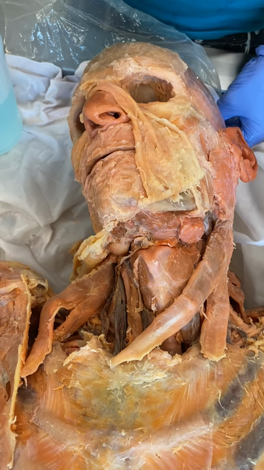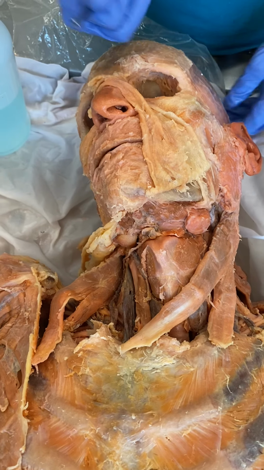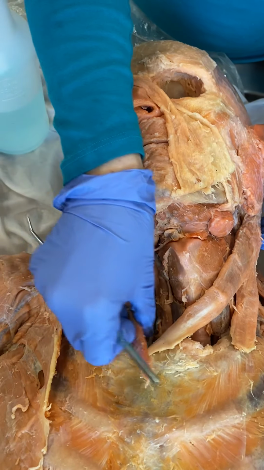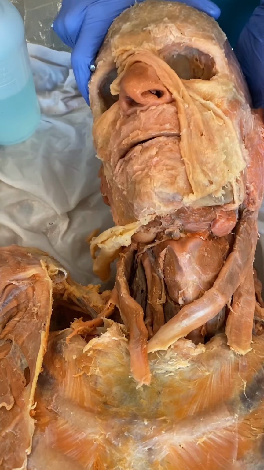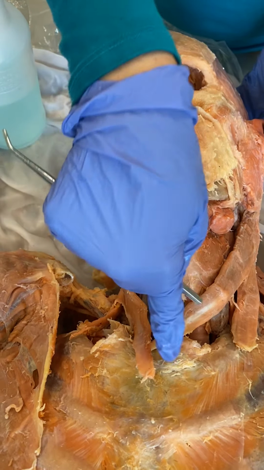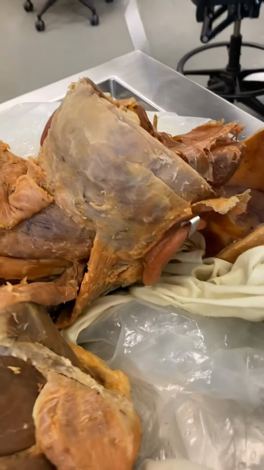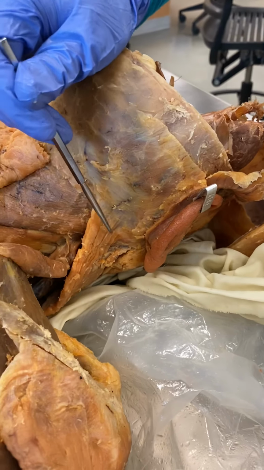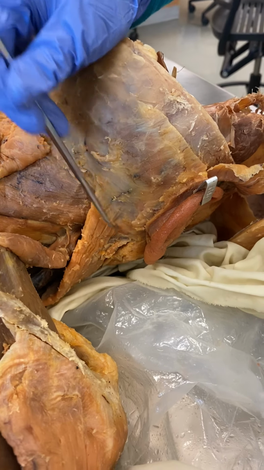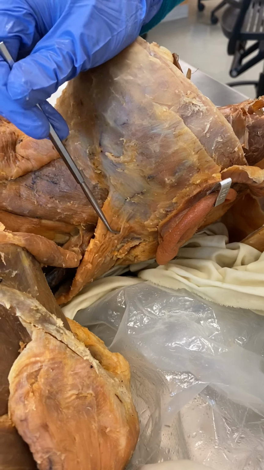Then for both sides, it's going to flex the cervical portion of the vertebral column. So bring it down or chin down that way. We can also see the insertion point of the sternocleidomastoid in the back here, and then it will wrap forward.